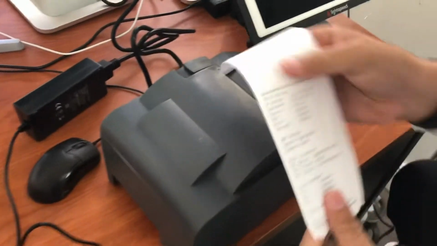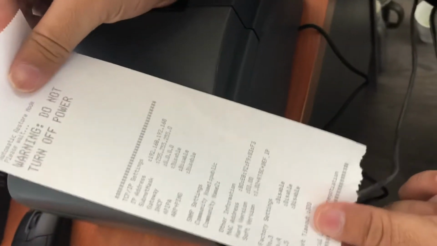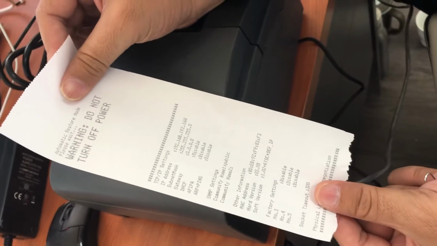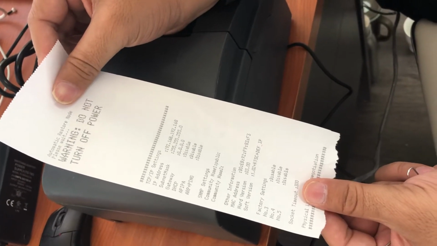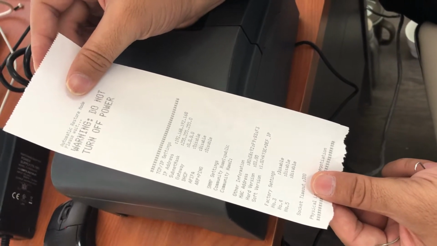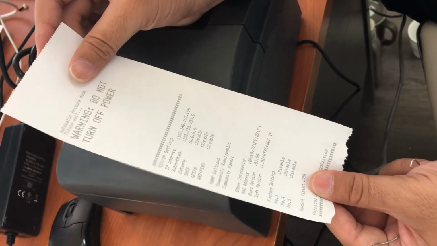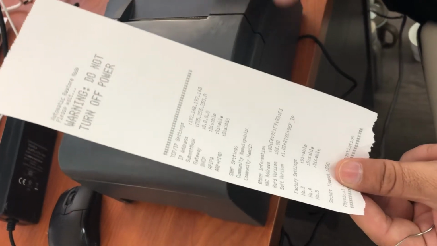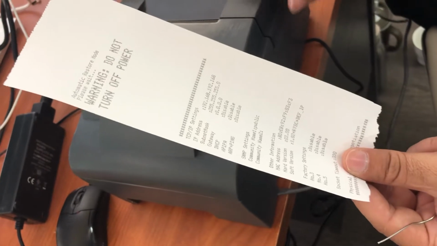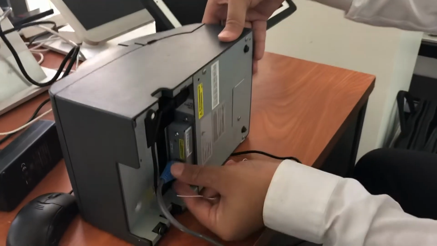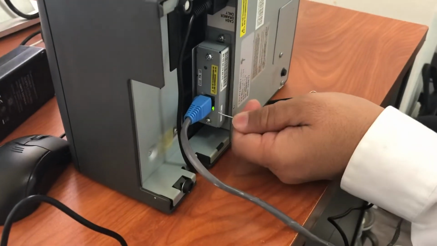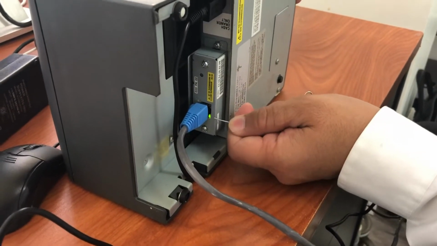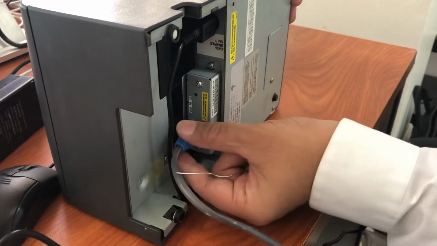The paper is going to print the IP address, 192.168.192.168. This is the factory default IP address of the printer. Now we want to make sure this printer is connected to a dynamic IP address. We have connected this LAN cable, as you see, and it shows the green signal, so the LAN is working.